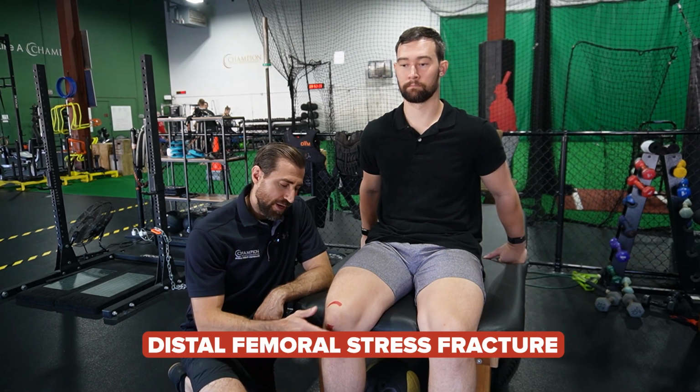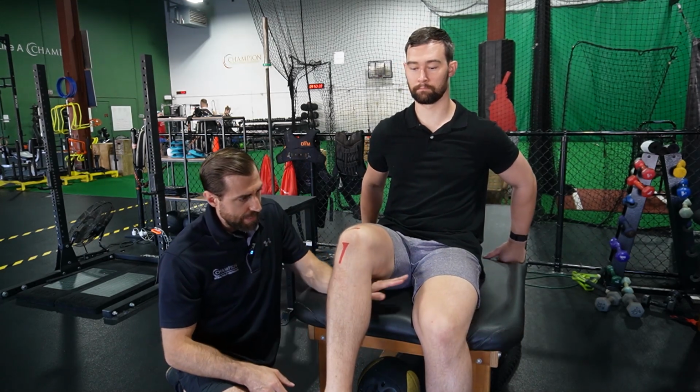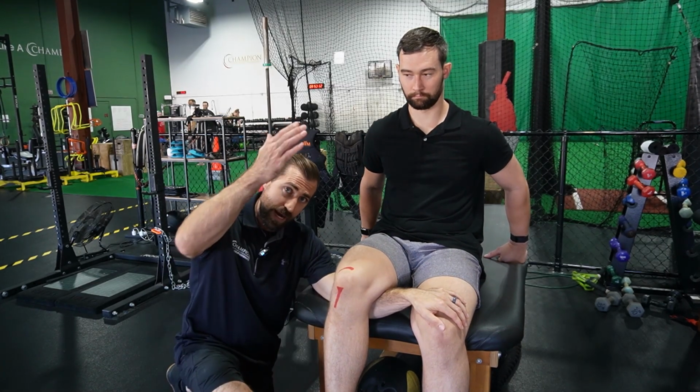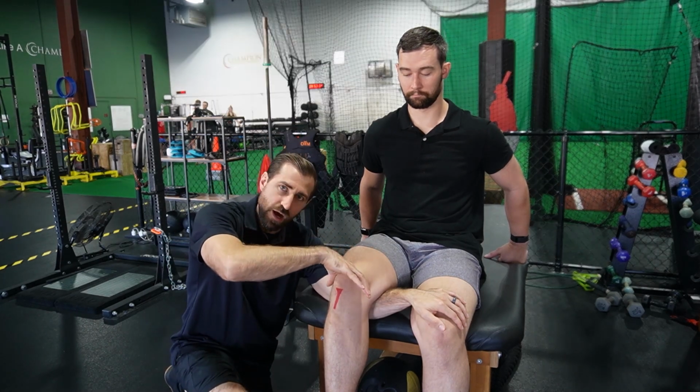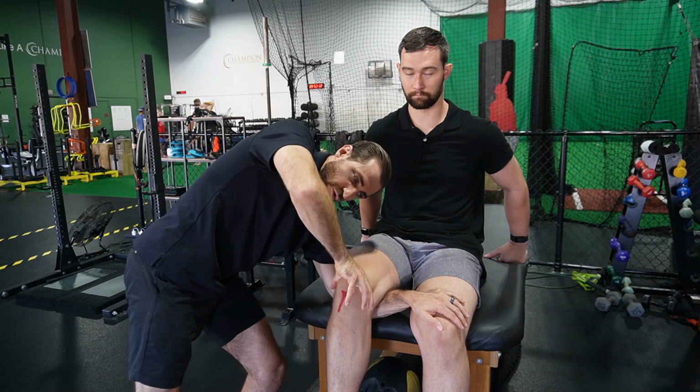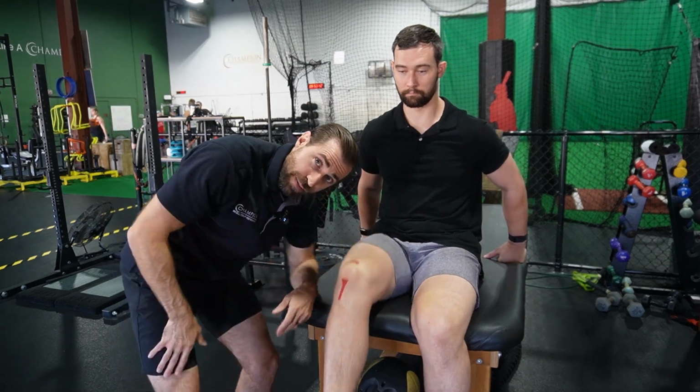So essentially, we're going to have Tyler pick up his leg just a little bit. My hand goes underneath, and I go right on top of his opposite side knee or thigh. And I'm going to take my opposite hand, I'm going to go right at the end of his thigh by his kneecap, and I'm going to direct my force straight down to the floor. What I'm trying to do is bend the femur.